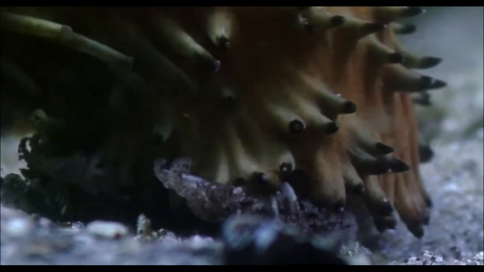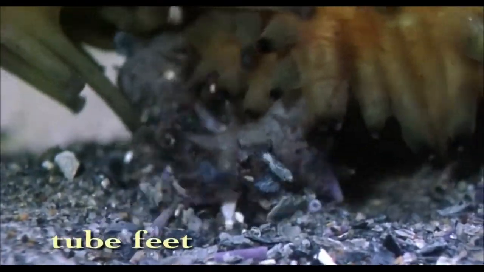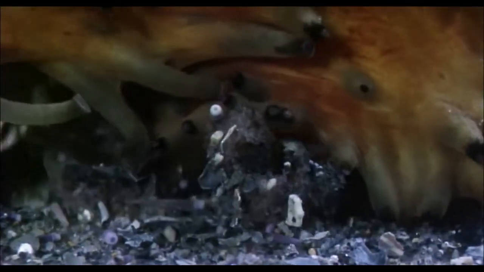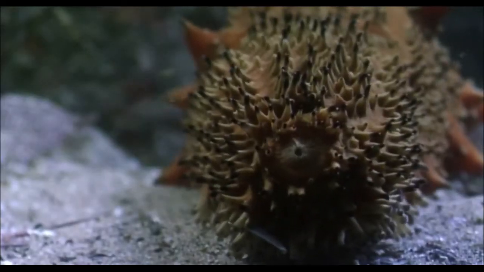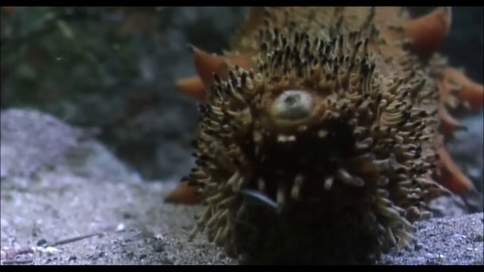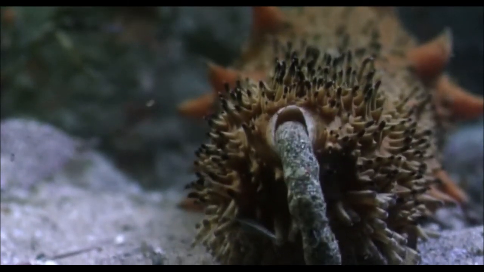Everywhere they go, these animals help themselves to a banquet hidden in the sand. Specially modified tube feet continuously shovel sand into their mouths. Sand rich in organic matter, which they digest. The leftovers are ejected in the familiar manner. Legend has it that every grain of ocean sand has, at one time or another, passed this way.